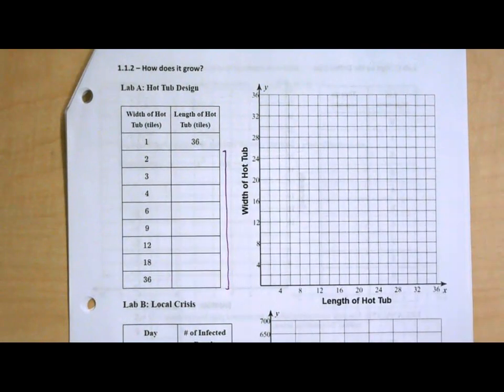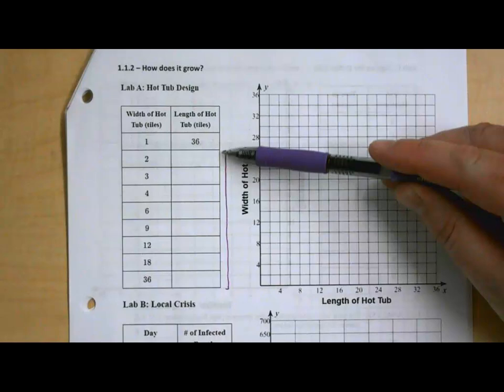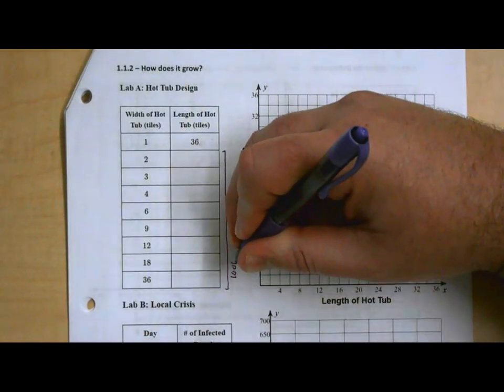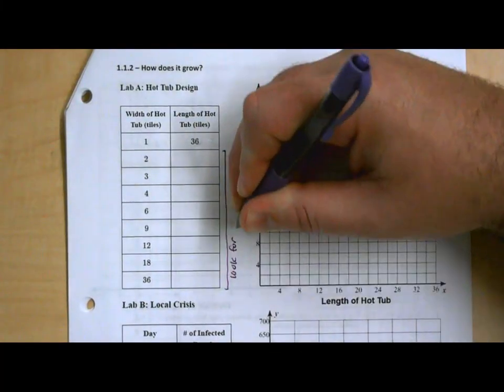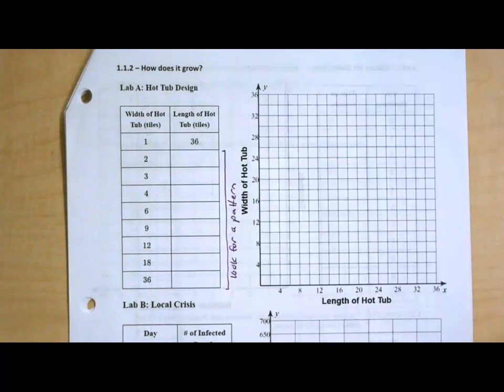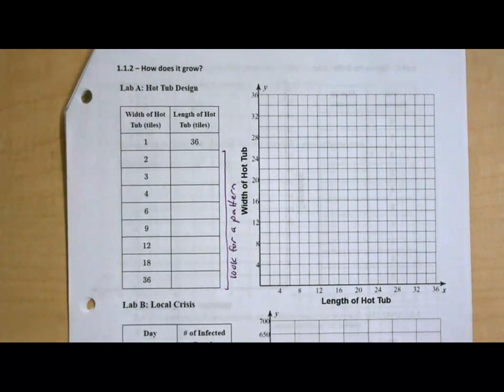Or actually, I'm going to have some tiles that you can actually physically arrange. But once you get to the number 3 or number 4, I bet you're going to see some kind of pattern here. So my hint is look for a pattern. If you'd like to write that down just to remind yourself. If you find a pattern, you can use that pattern to fill out the rest of your table.